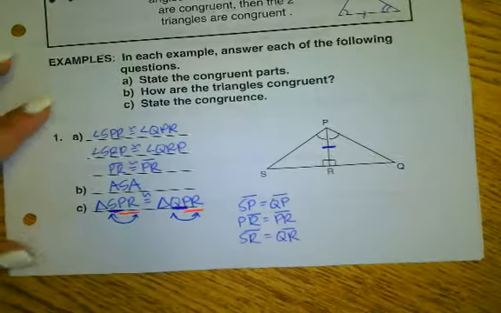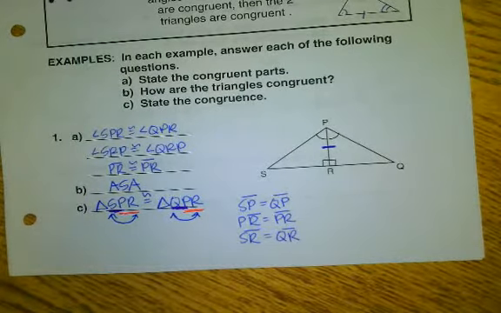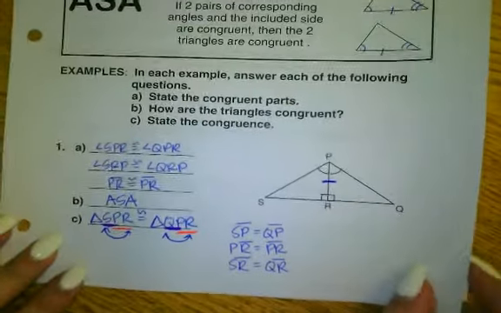So you have got to pay attention to how you are naming your triangles. Those of you that did do your congruent statement on your skills check, I think most of you did pretty good.